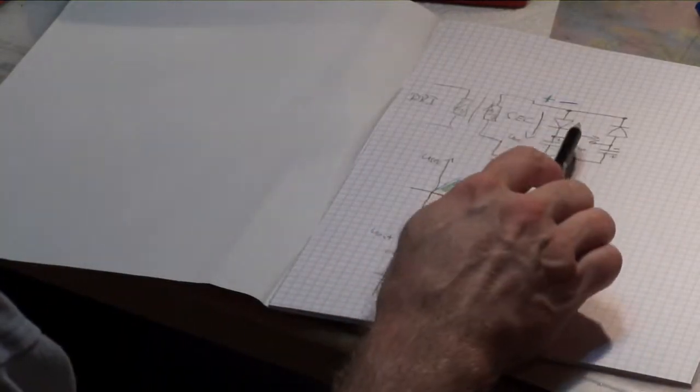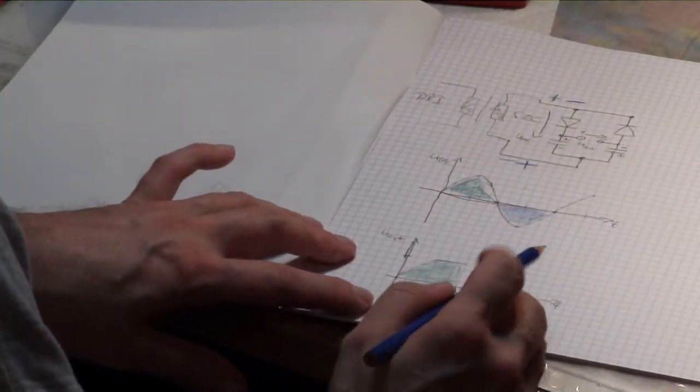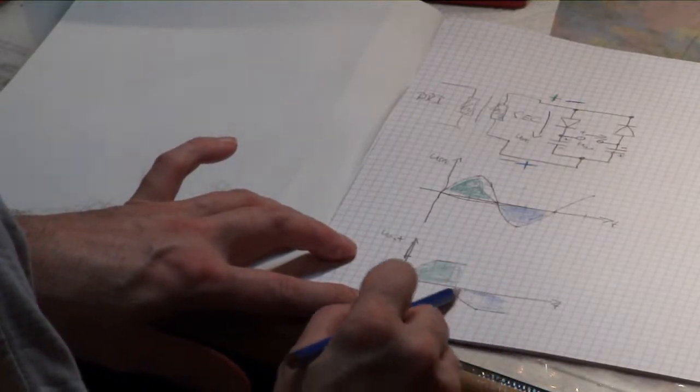So, assuming here's no load. This is a little bit different when you load the circuit, because we got a falling edge here. So, and this is the section here.